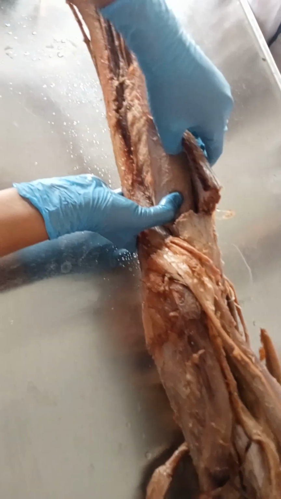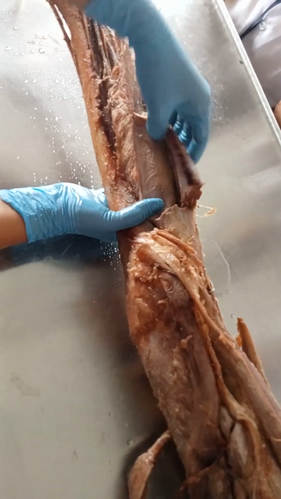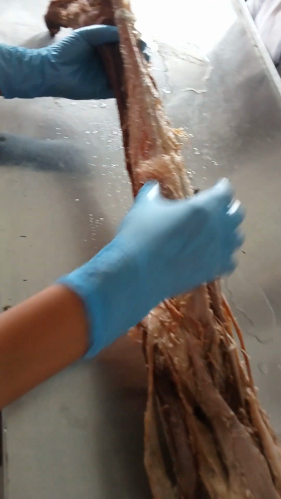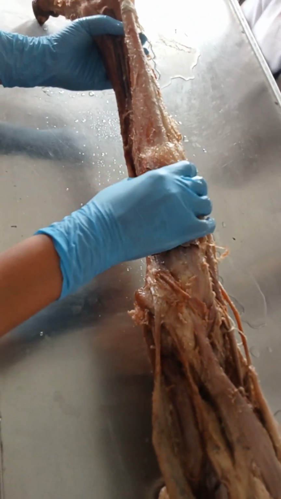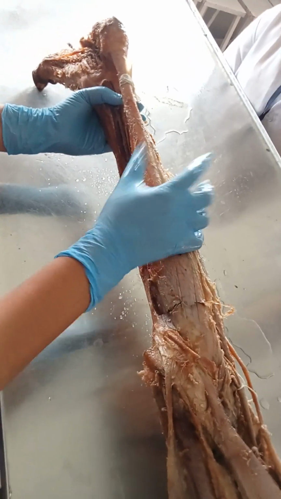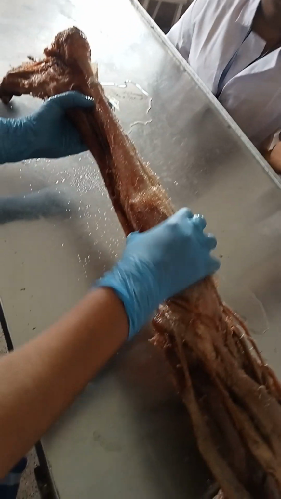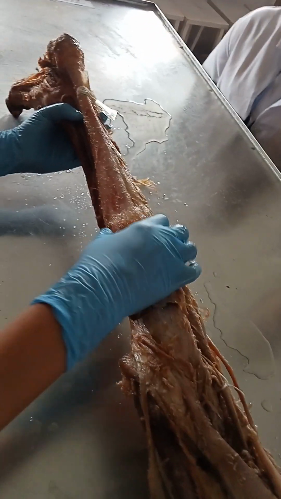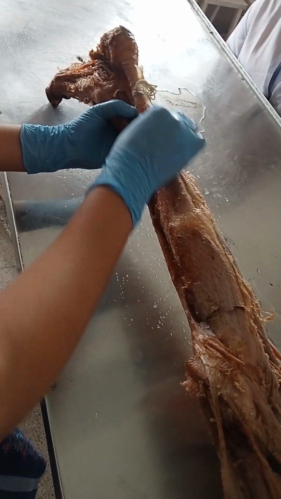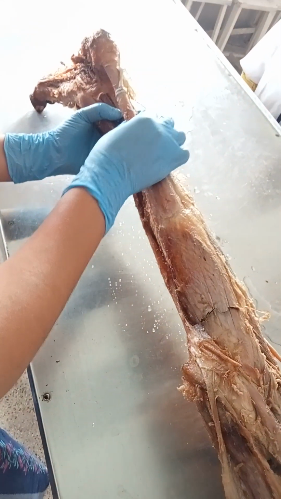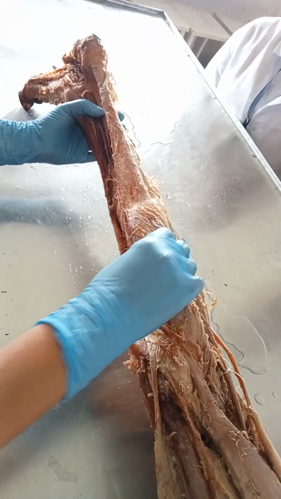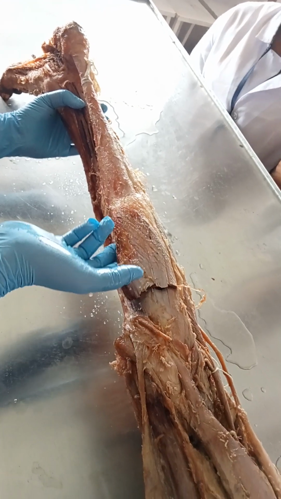Gastrocnemius, soleus and plantaris are collectively known as triceps surae, and this tendon is known as the calcaneus tendon or tendo Achilles. This tendon is formed by the muscles gastrocnemius and soleus.